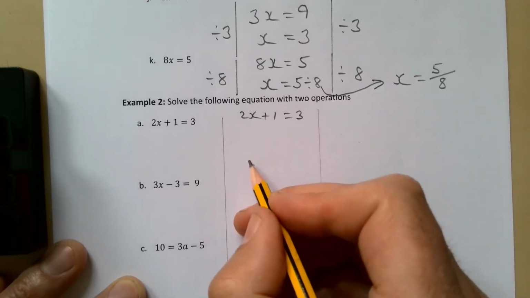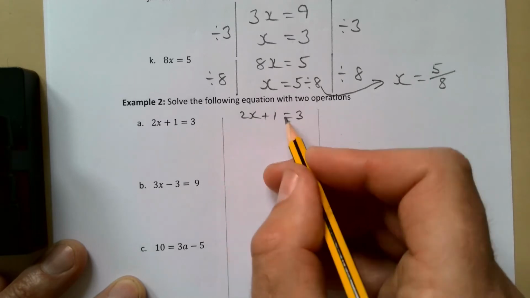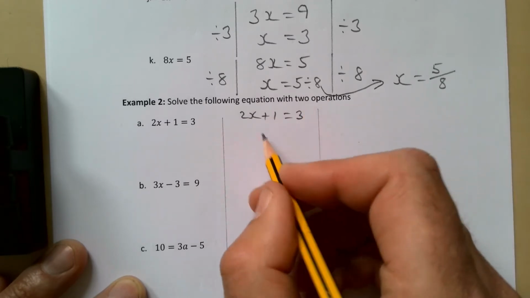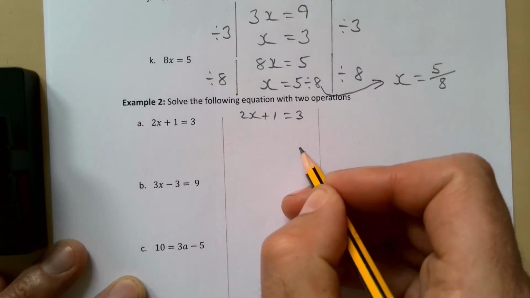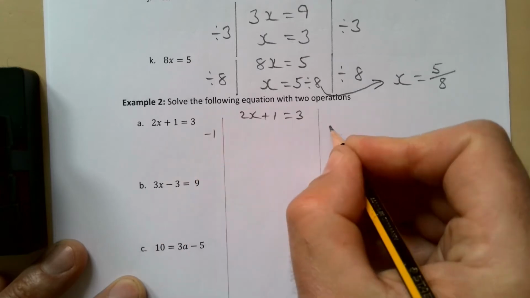Our final line should say x equals something, so we need to get rid of the 1 here and we need to get rid of the 2, and we do that then in 2 steps. That's the 2 operations we're talking about. So the final line should say x equals some number. Alright, best to get rid of the 1 here first, so we're going to take away 1 from both sides.